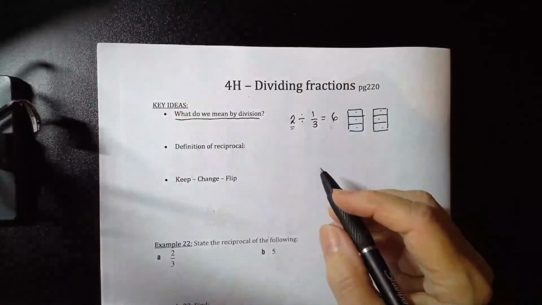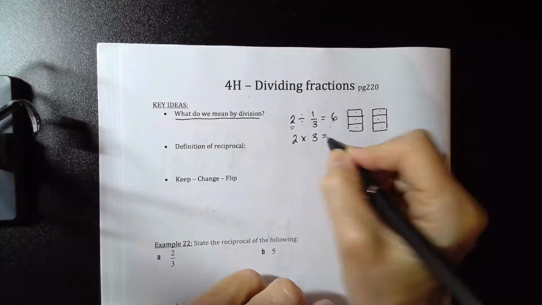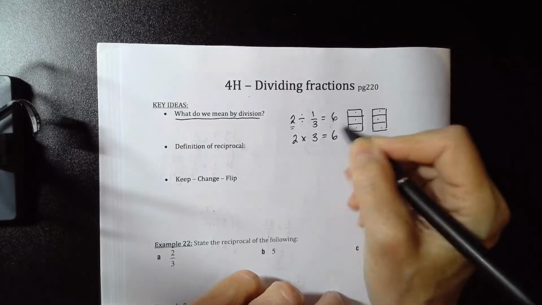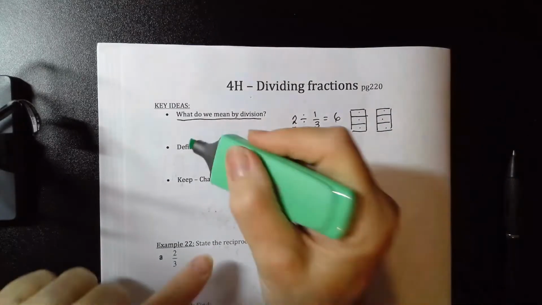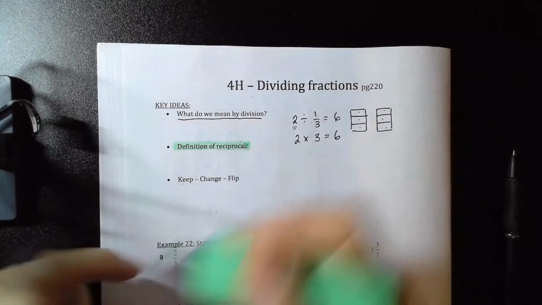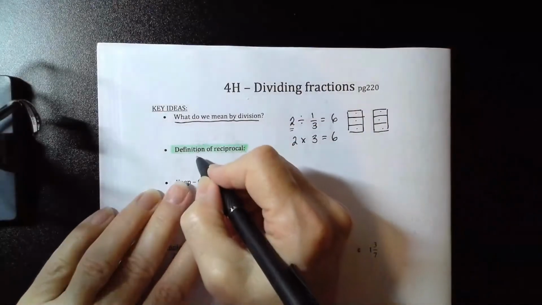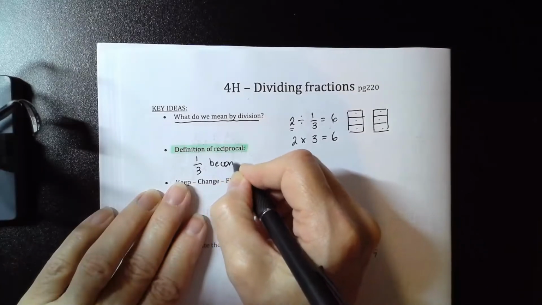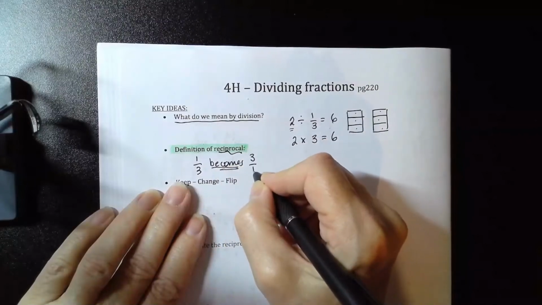So really, it's like 2 times 3. So dividing by a third is like multiplying by 3. Interesting. So that brings us to the definition of this word, reciprocal. And reciprocal just means an upside down fraction. So in this case, 1/3 has a reciprocal of 3/1.